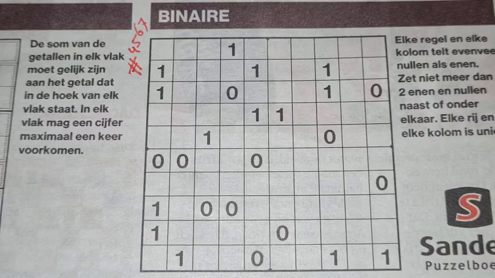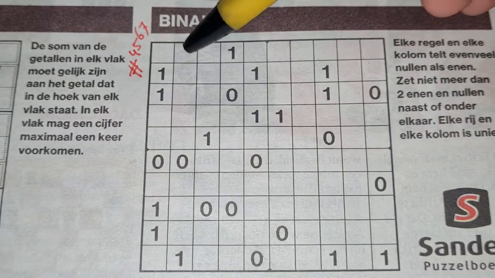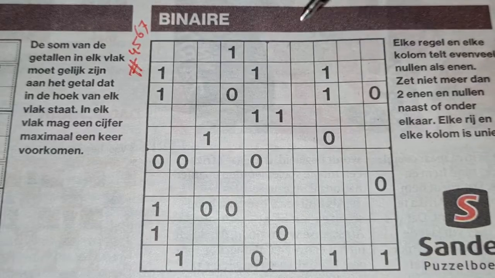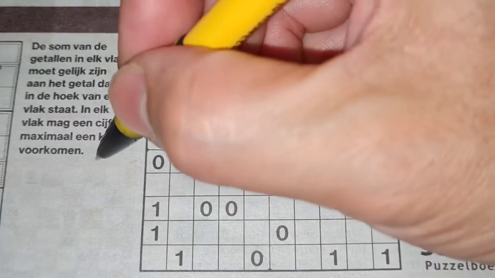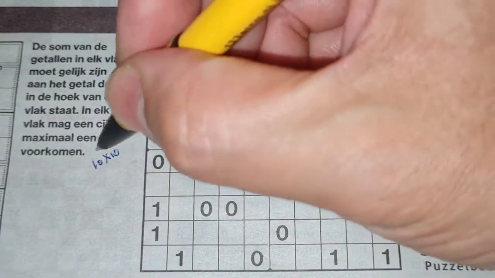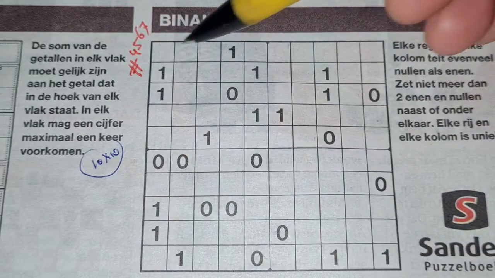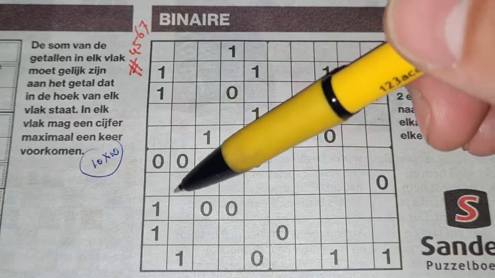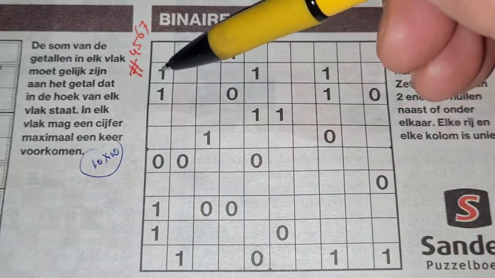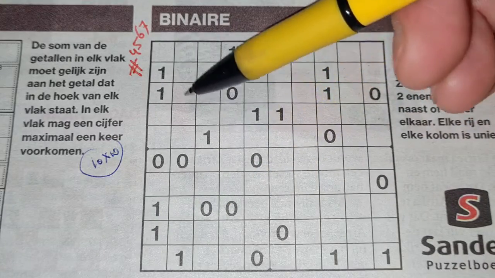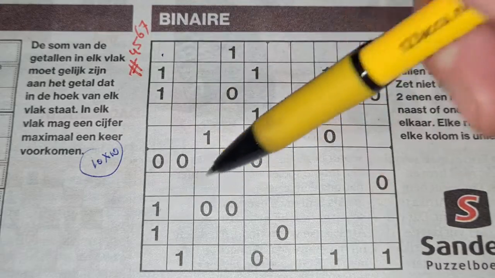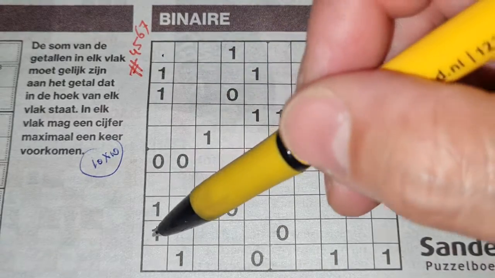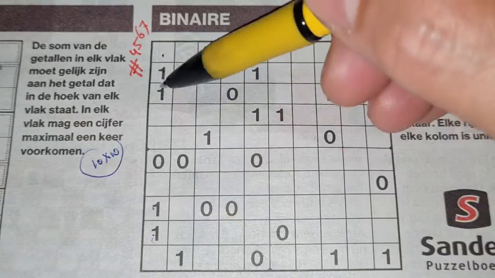What kind of binary puzzle is this one? Let me count. 1, 2, 3, 4, 5, 6, 7, 8, 9, 10. It's a 10 by 10 binary puzzle. That means in a row or in a column, there are always 5 ones and 5 O's. All right, let's get started. Here we have 4 ones.